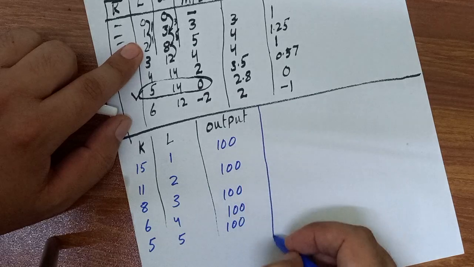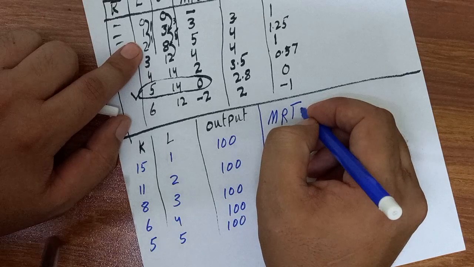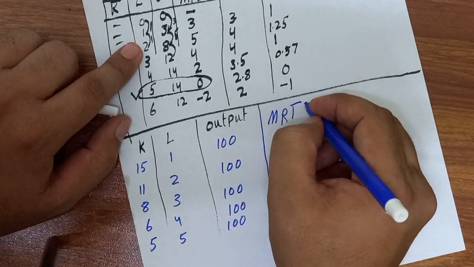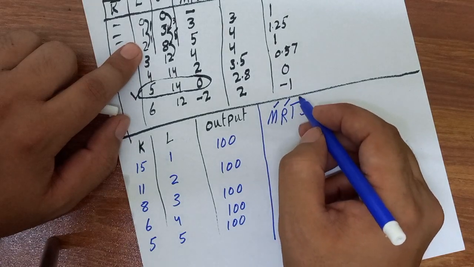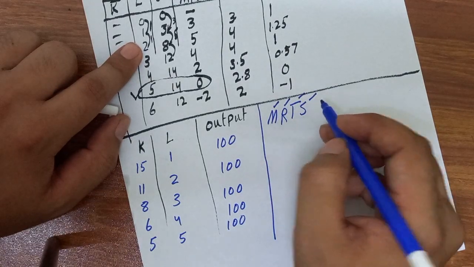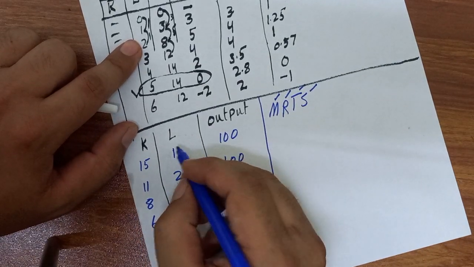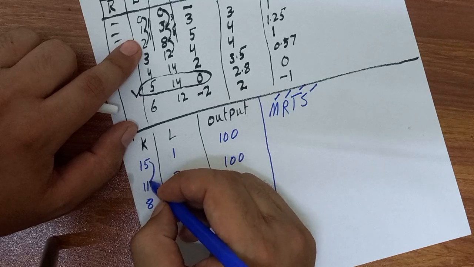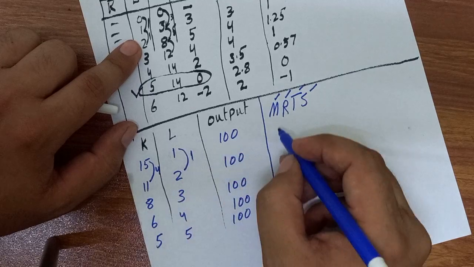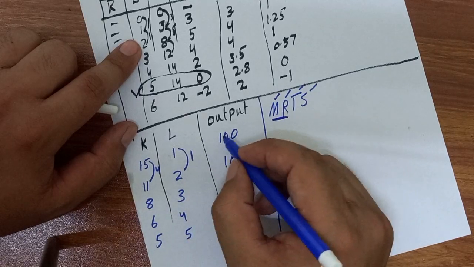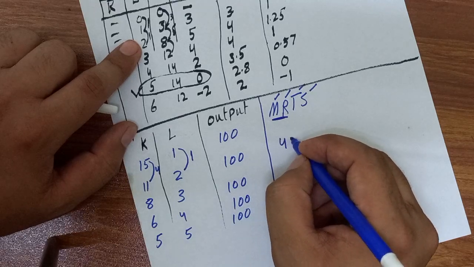Here we will find the MRTS. This stands for marginal rate of technical substitution. For finding this, here we have changed by 4 and here we have changed by 1. So in the first step we cannot find it. For the second step we can write 4:1.